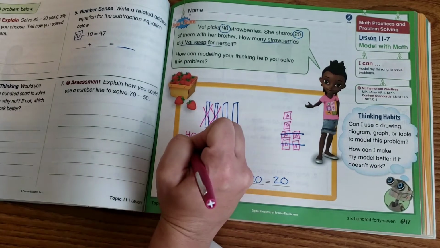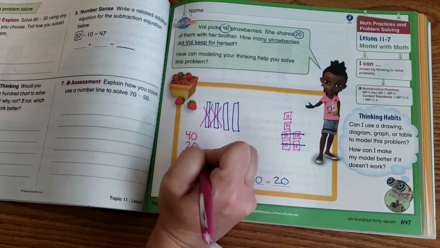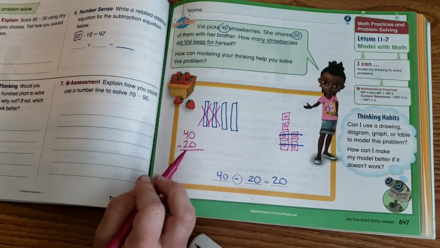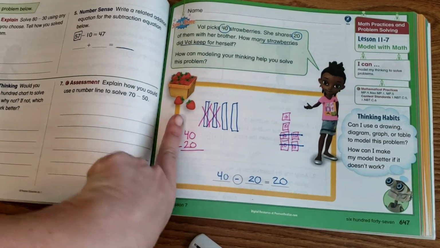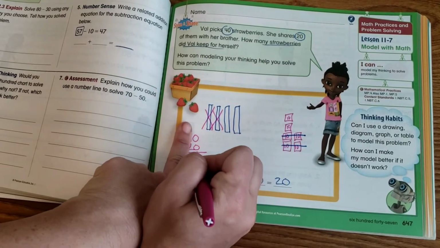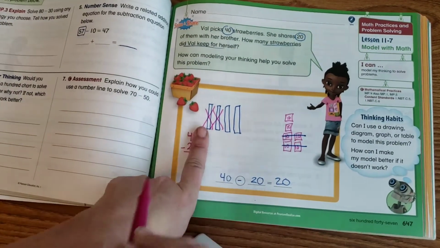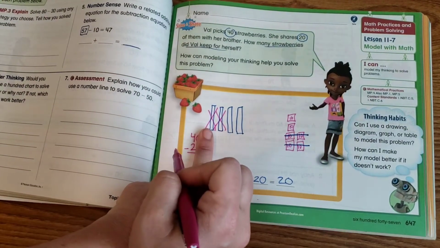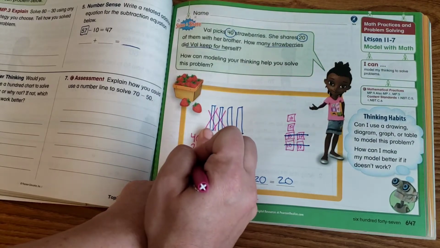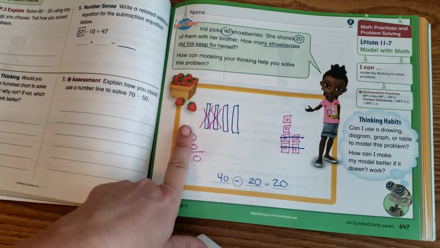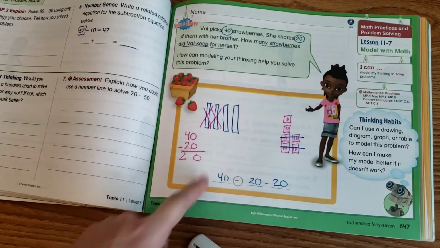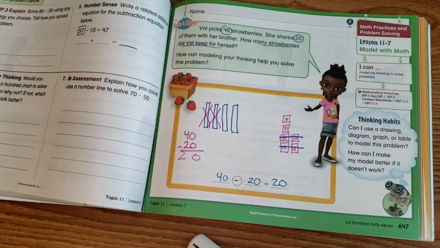Or you could write 40 and then line up the 20. When you do it this way, you need to make sure that your 1s are lined up and your 10s are lined up. So I'm going to cover those. I'm going to say 0 minus 0 is 0. 4 minus 2. Oh, doubles fact. We know that. 2. So we subtracted our 1s and then we subtracted our 10s. So, same answers.